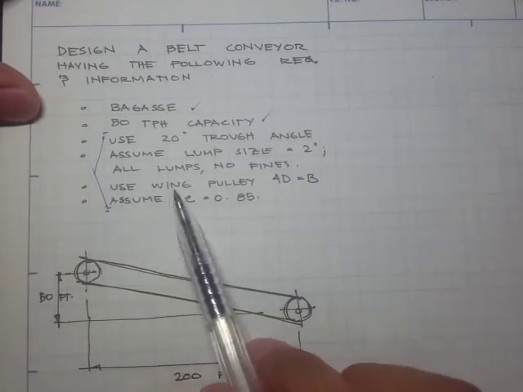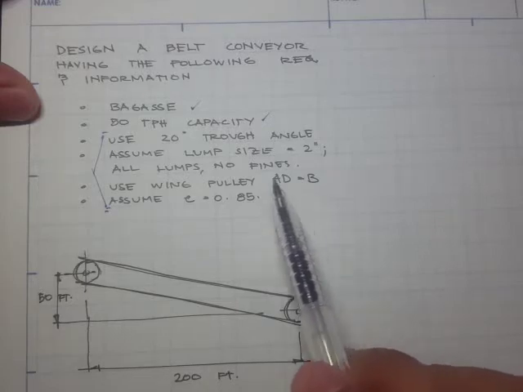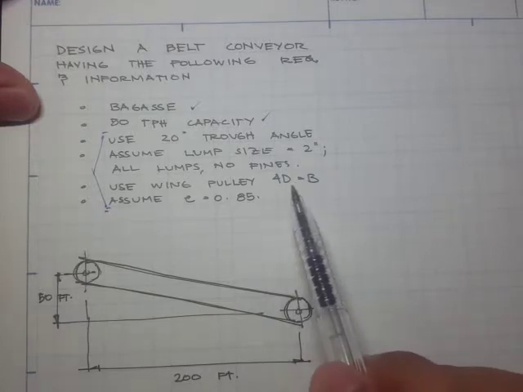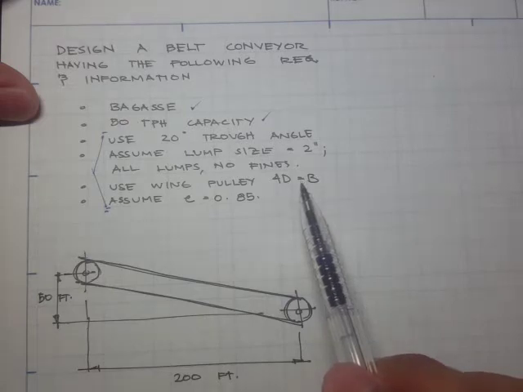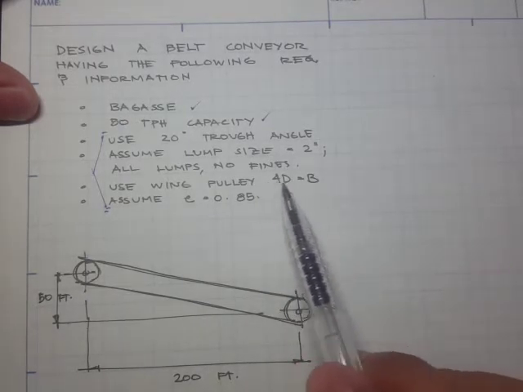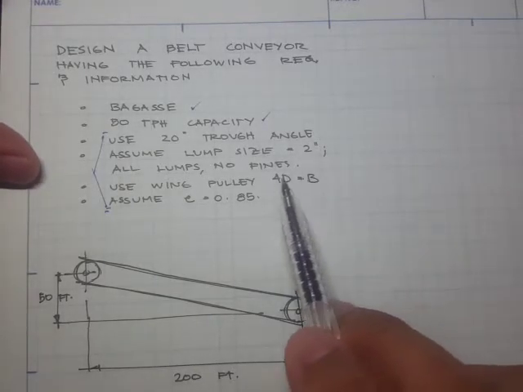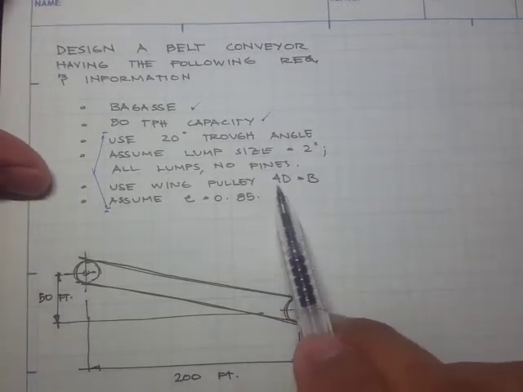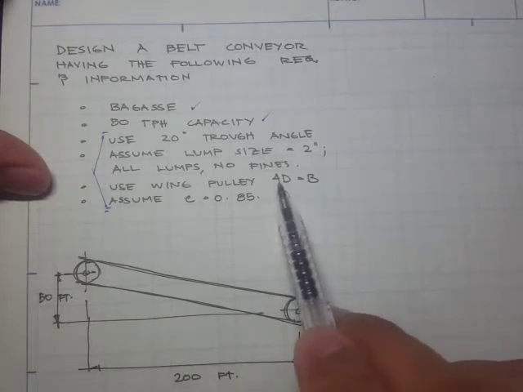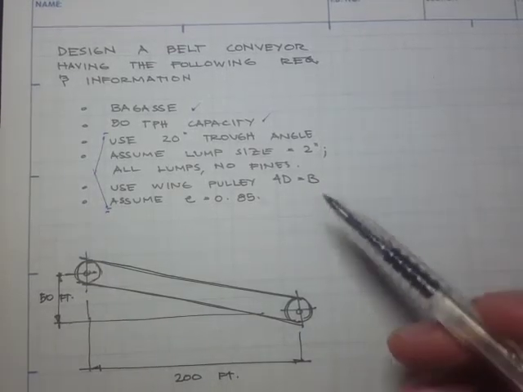And this one, you use D is equal to B over 4, because there must be some relationship whereby I can compute my pulley diameter. So I just made this relationship. But if there are standards or methods in obtaining the diameter different from this one, then that's also fine, I guess.